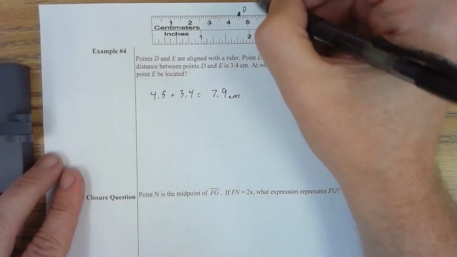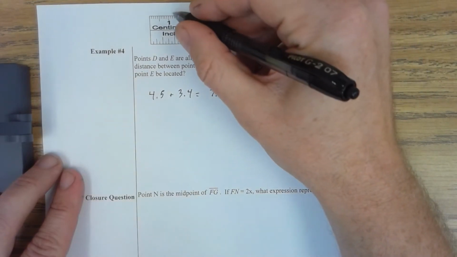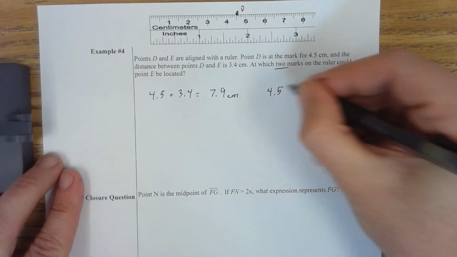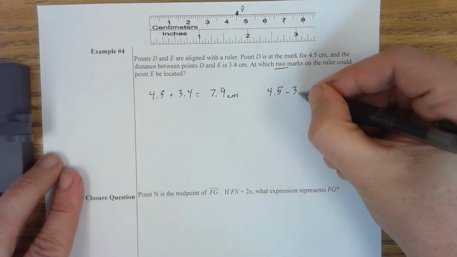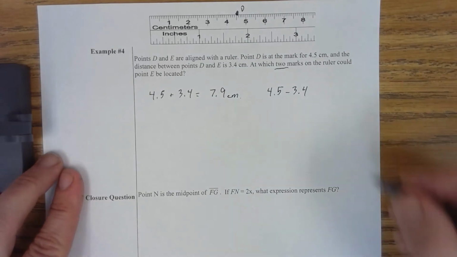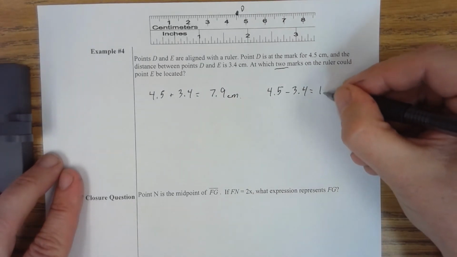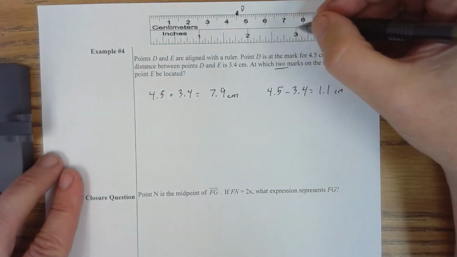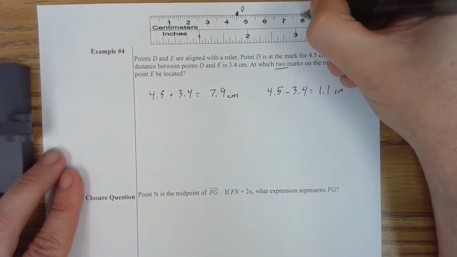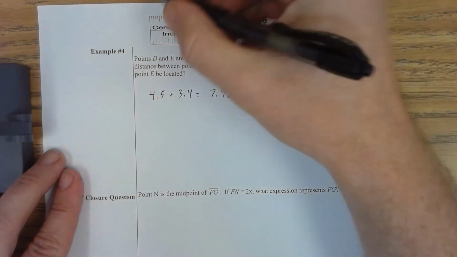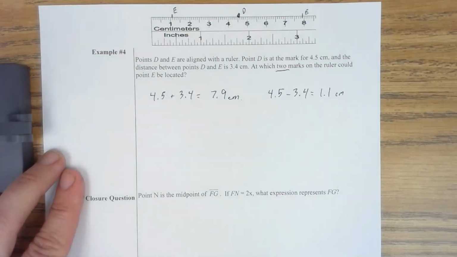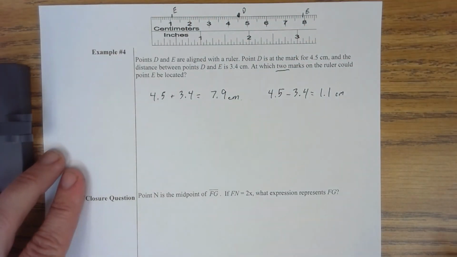So let's take a look. If I go 1, 2, 3.4, could I go to the left? Yes. Going to the left on a number line is subtraction. So I'd subtract 3.4 from 4.5. When I do that, I come up with 1.1 centimeters. So E could be here at 7.9, or E could be at 1.1, over here. Both of those are 3.4 centimeters from 4.5.